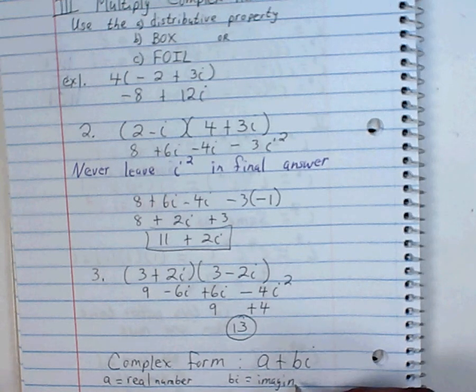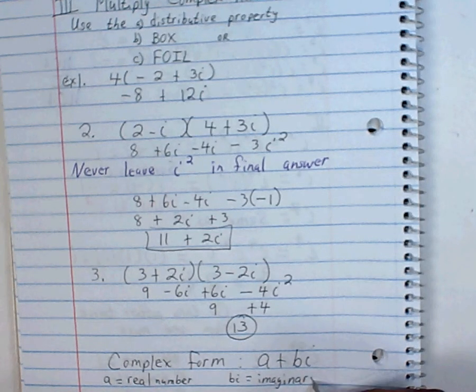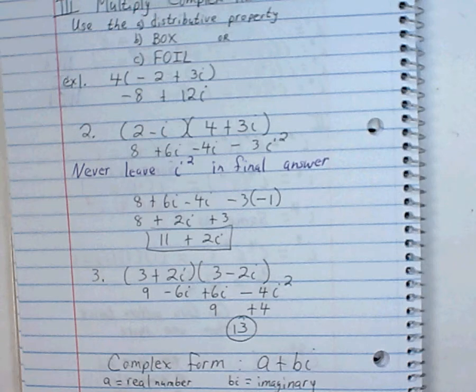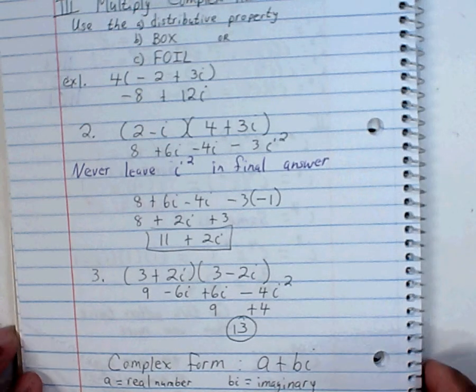And so what you've noticed then is that not every complex number has an imaginary part. So 13 is still a viable way to write the answer.